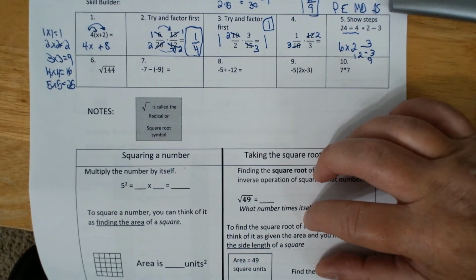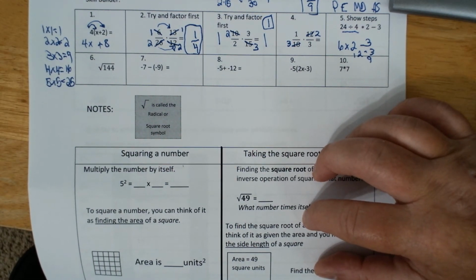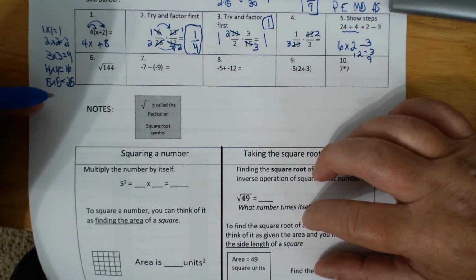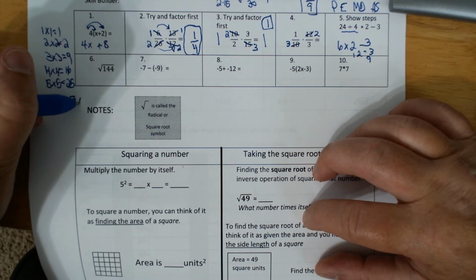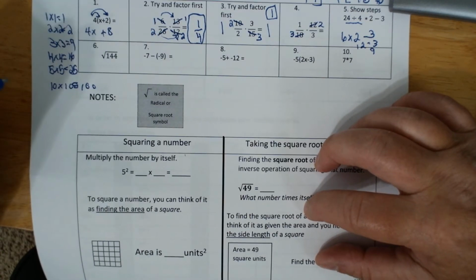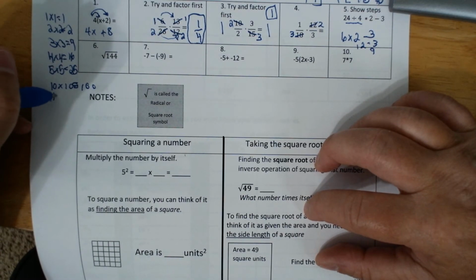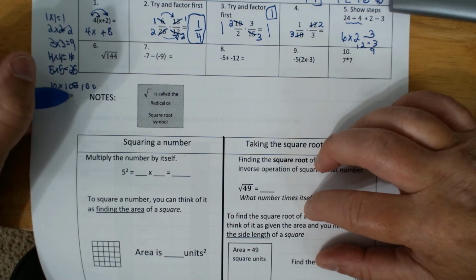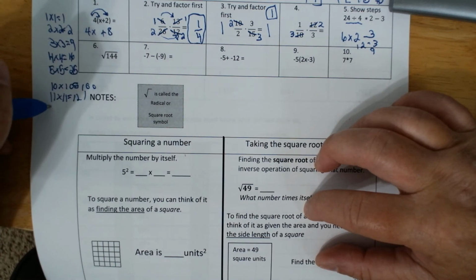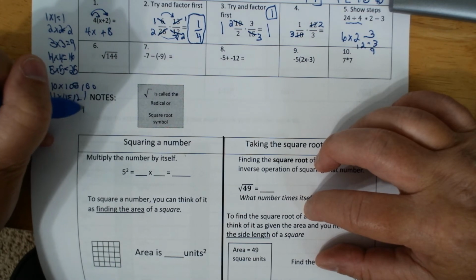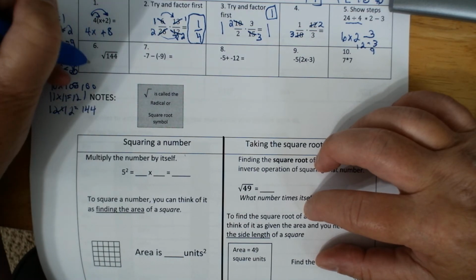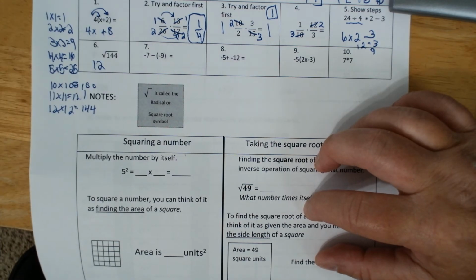You'd have to do that. Well, you can jump around if you know them higher. I know that 10 times 10 equals 100, so I'm not quite to 144. And then 11 times 11 equals 121. And then 12 times 12 equals 144. So the square root of 144 is 12.